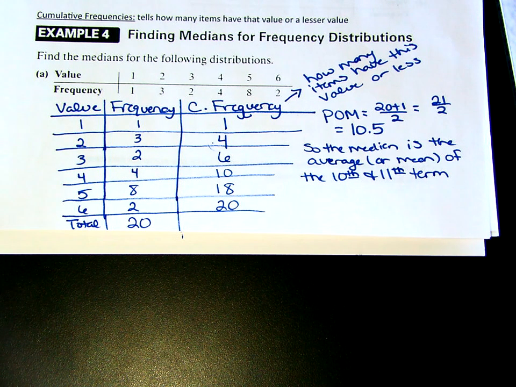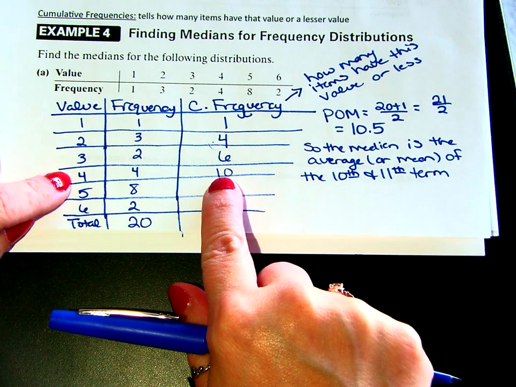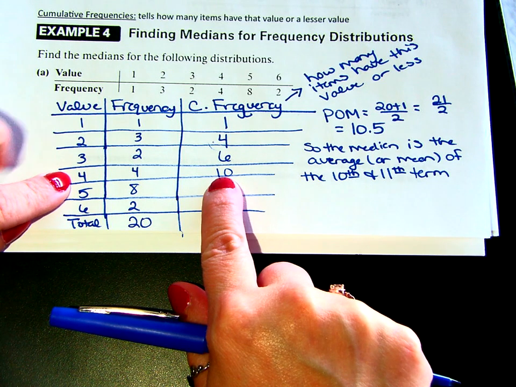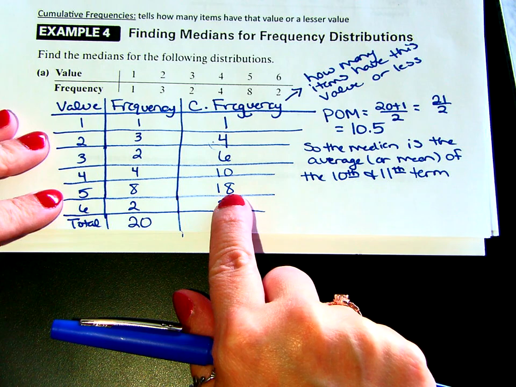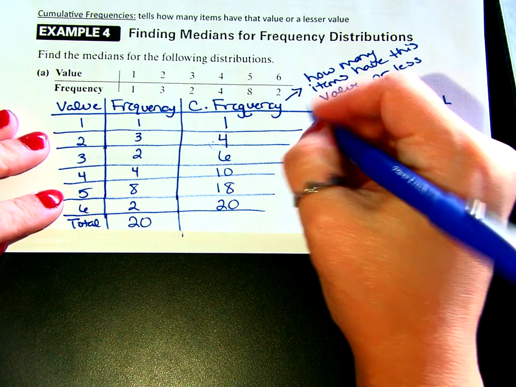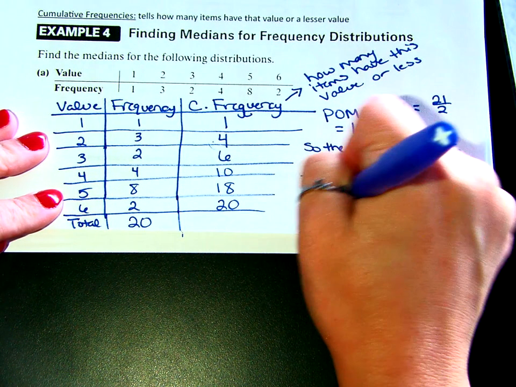So there's 10 items that will be 4 or less. So that means the 10th one will be a value of 4, which means the next one would have to come from the next cumulative frequency section, which is 5. So that is exactly right. Our 10th term would be 4, our 11th term would be 5, and we're going to take the average of those two. 9 divided by 2 gives us 4.5.